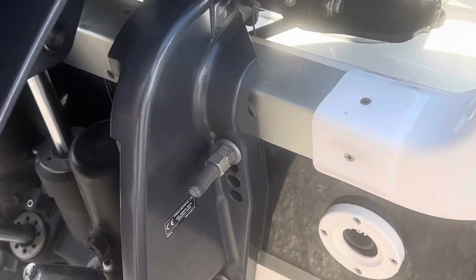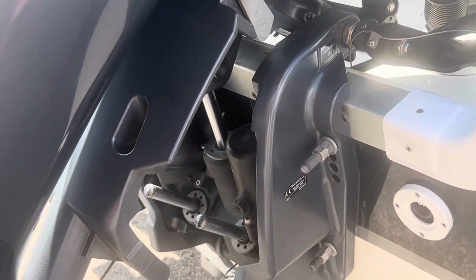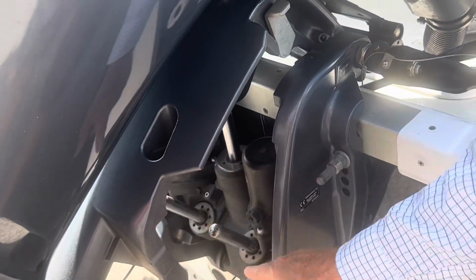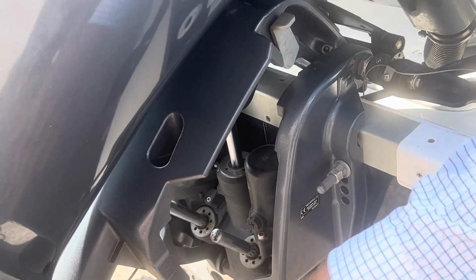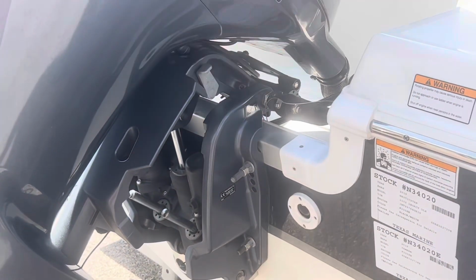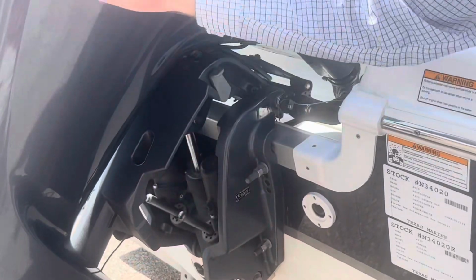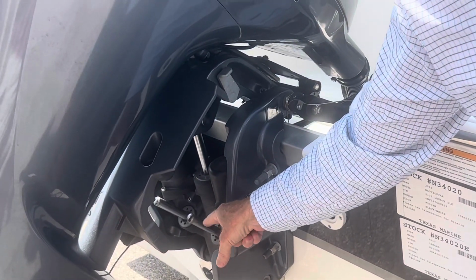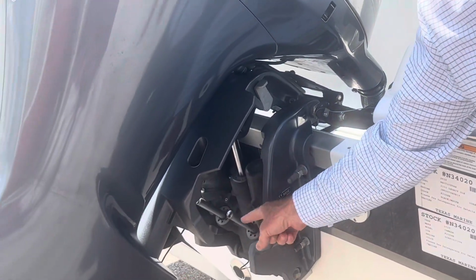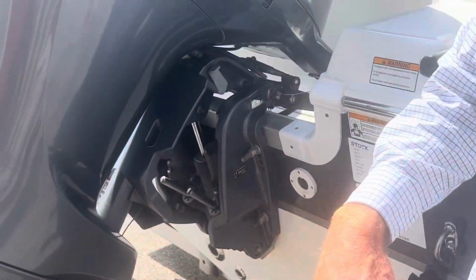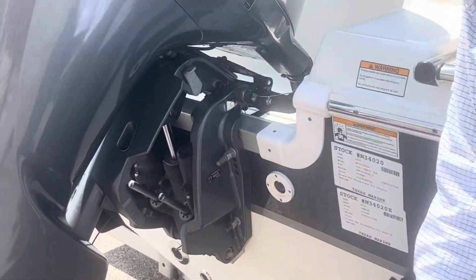What are those things? Those are the trim parts. This is the tilt ram, and these are the trim. Remember how when we were on the water demo, we had different speeds, and you'd hear the motor go down? These are much, much stronger than that one. These are made to move the engine under full pressure. This one is not strong enough to do that.